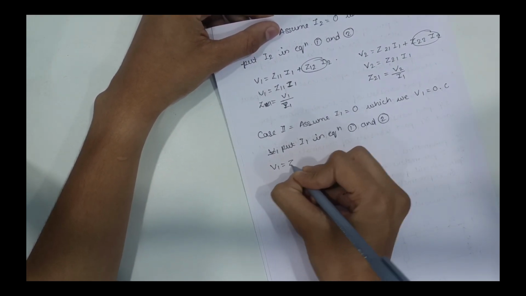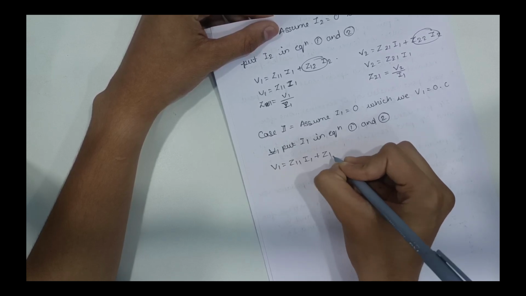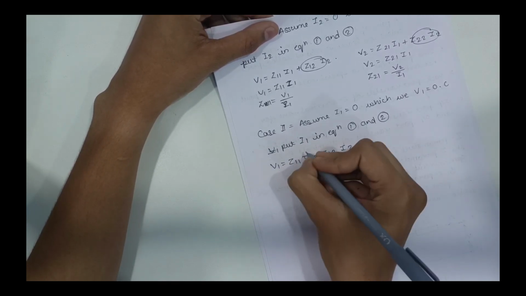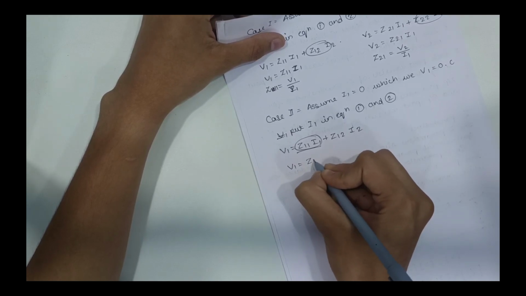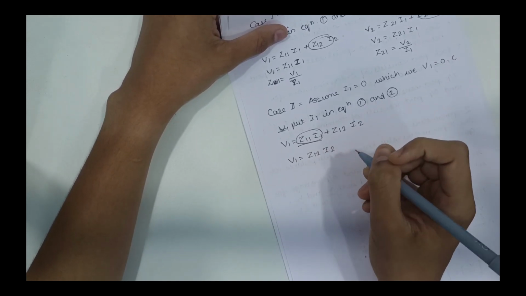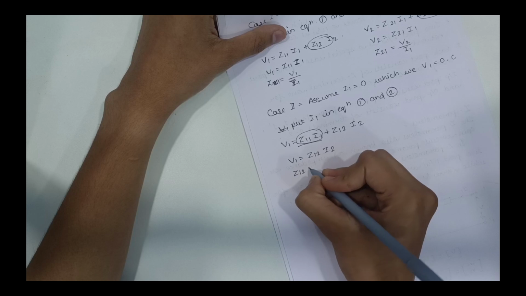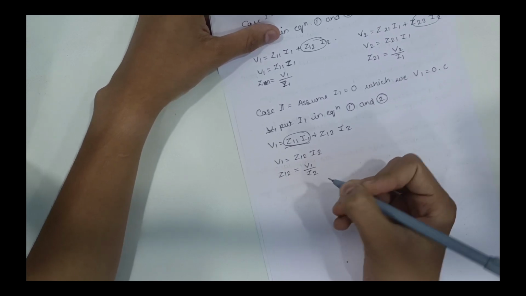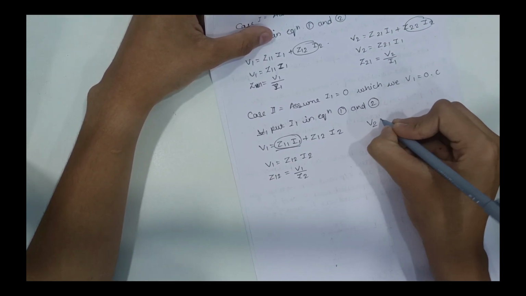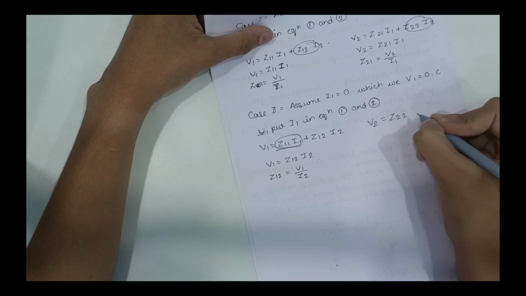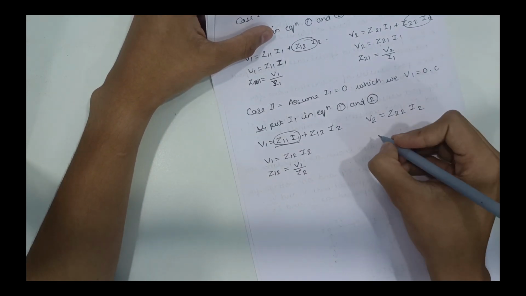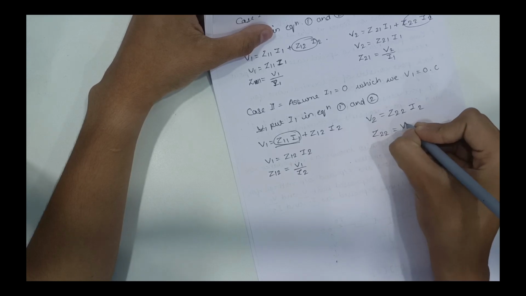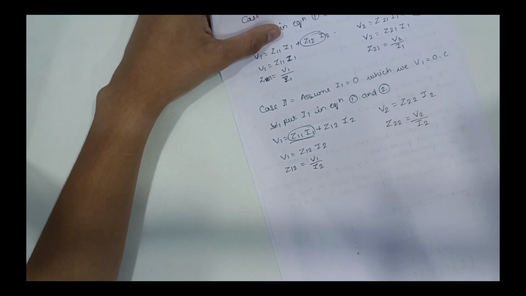V1 is equal to Z11 I1 plus Z12 I2. As I1 is equal to 0, this term will be 0. So V1 is equal to Z12 I2, so Z12 will be V1 upon I2. Same with equation 2, we will get Z22 I2, as the I1 term will be 0. So Z22 will be V2 upon I2.